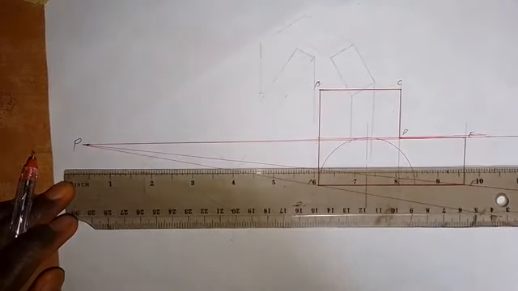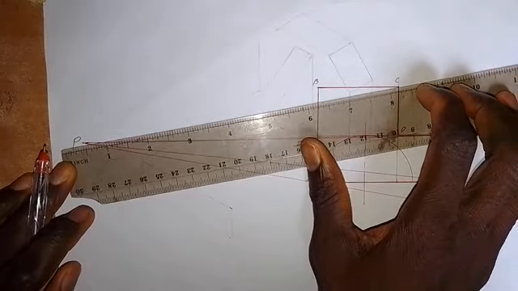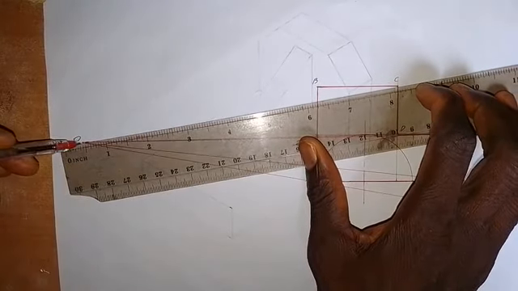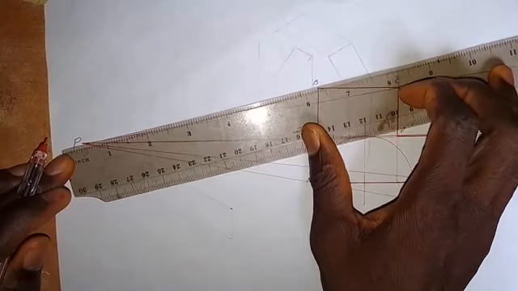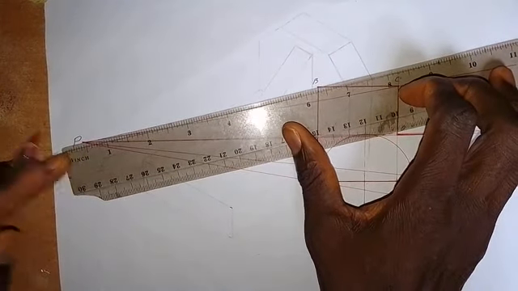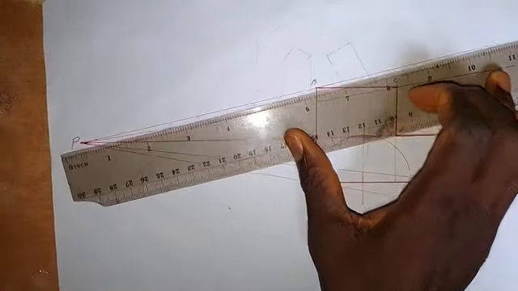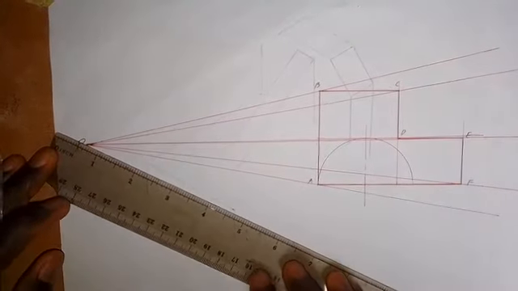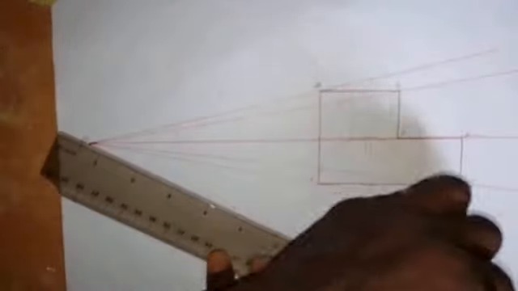Okay, so the line almost meets. From P also I will draw a line passing through C. Then from P I will draw a line passing through D like this. Then I will turn my ruler in this direction and draw this line.